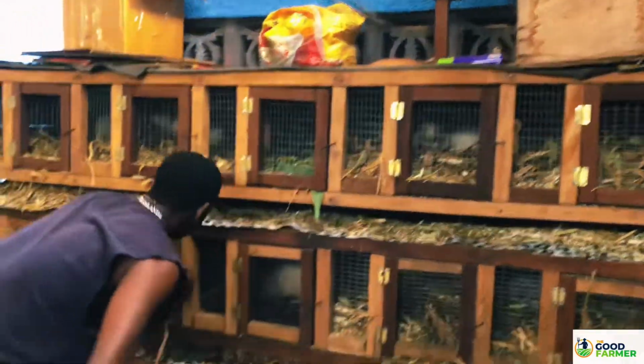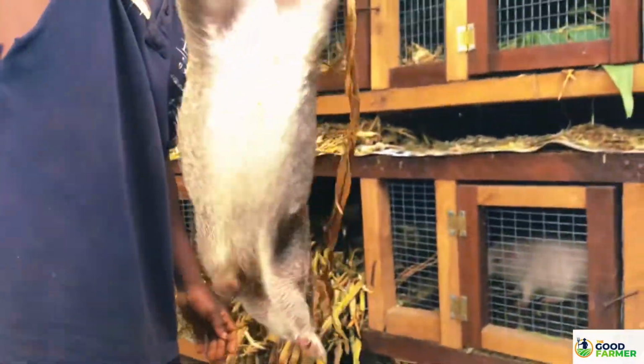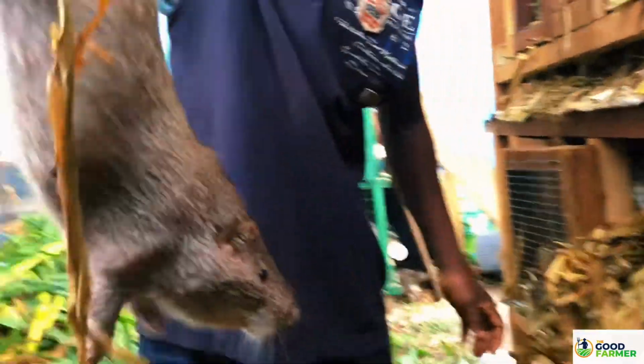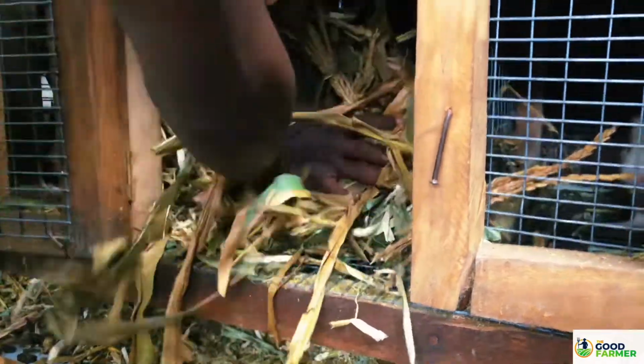The same with this one too. This one is also just 3 months pregnant. You realize that the belly is up and the breast is also shooting up. This will also tell you that your grass cutter is confirmed pregnant.